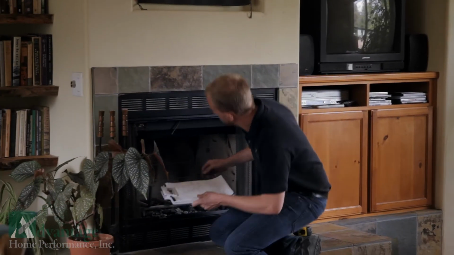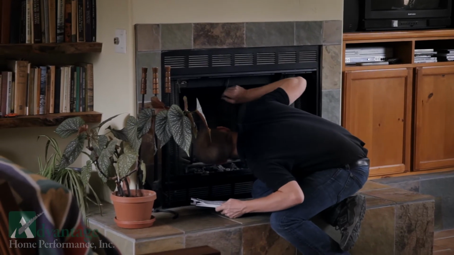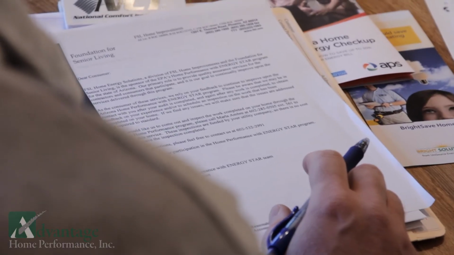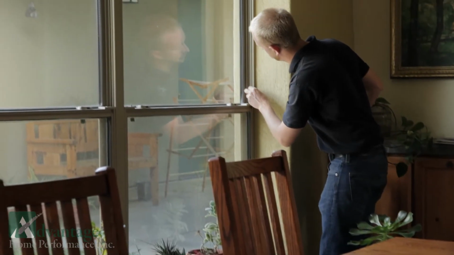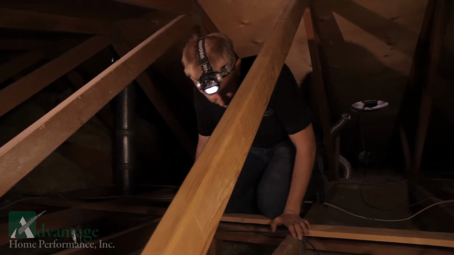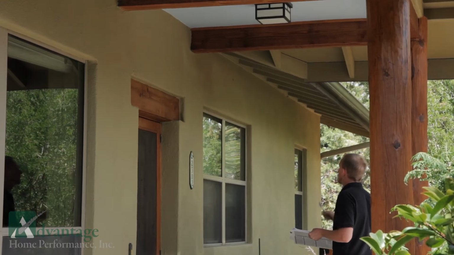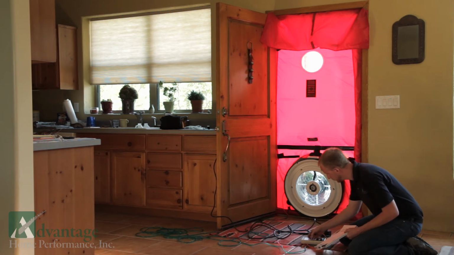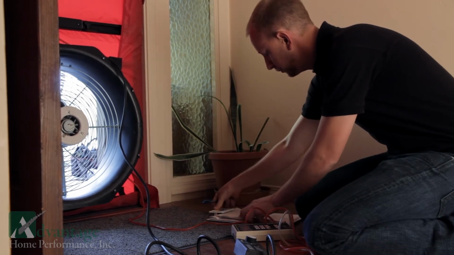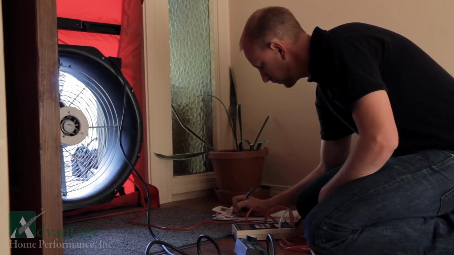We perform comprehensive energy audits to locate building defects. This process starts with a client meeting where the auditor gets a clear understanding of the homeowner's concerns. We perform extensive inspections of the house, attic, and crawl space so we thoroughly understand the home. We perform a blower door test to measure house airtightness. This helps us determine if the house is too leaky or too airtight. The blower door also helps us locate air leaks.